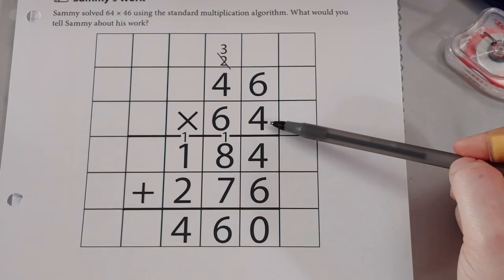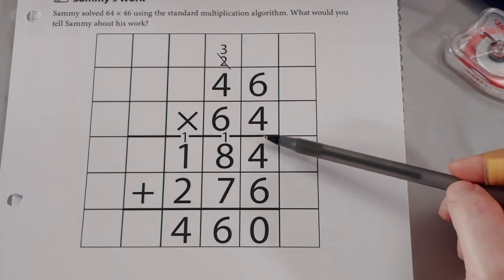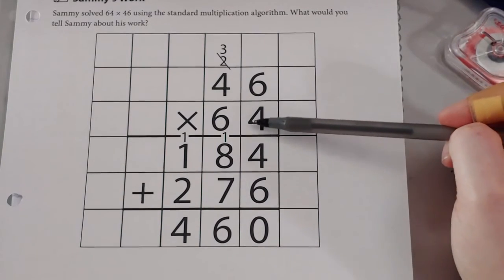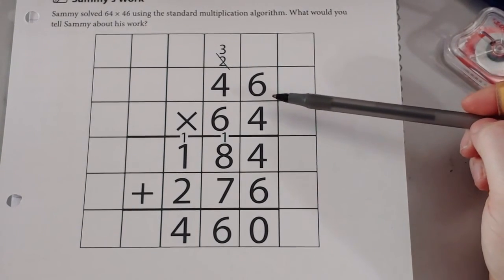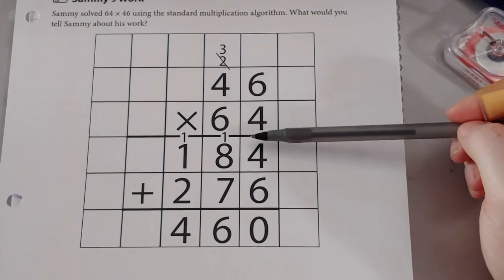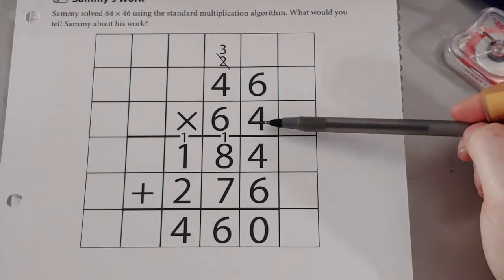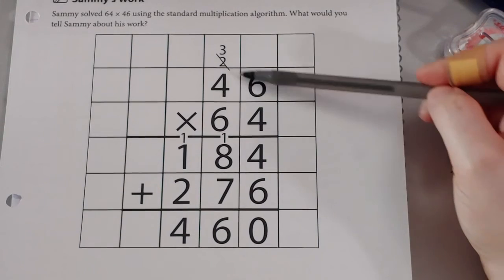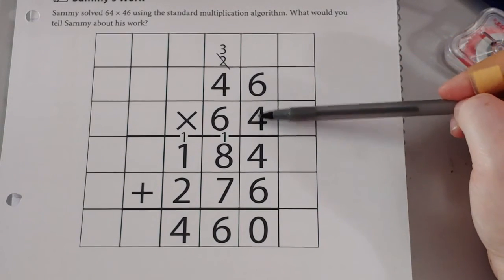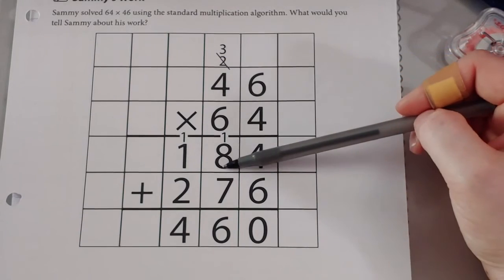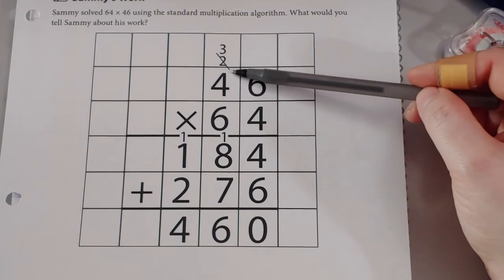Something has gone wrong. So we go through and kind of look through his work here. This is what teachers do when you get the wrong answer. This is why showing your work is important. It might not be something very difficult. So let's look. So 6 times 4 is 24. There's the 4. There's the 2. Good work. 4 and 4 is 16 plus 2 more. Okay, so 18. You cross that out.